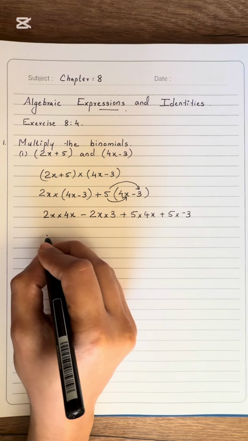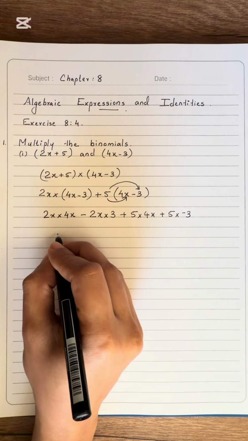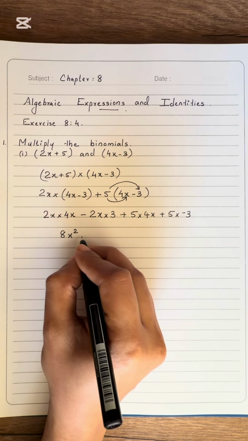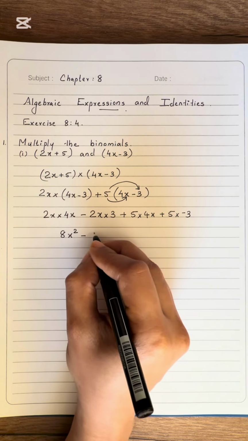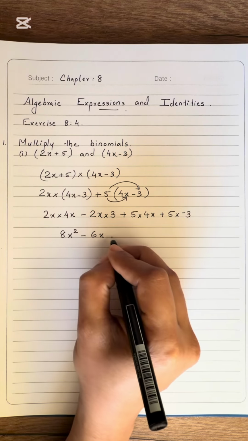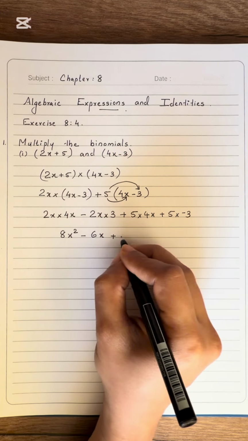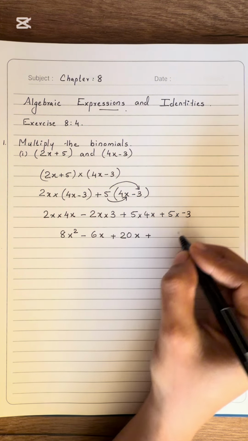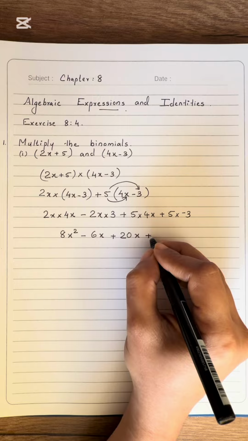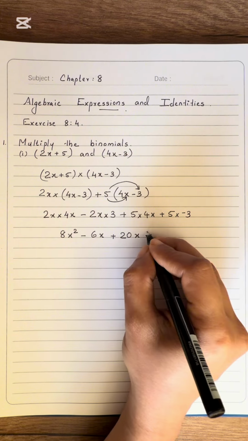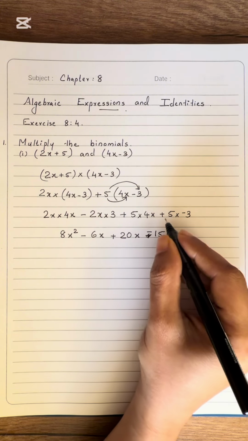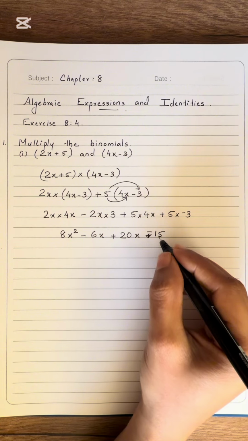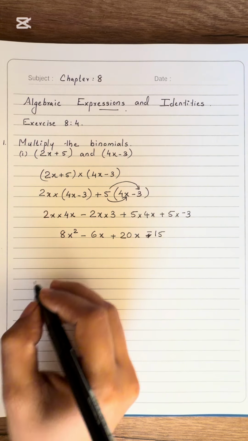The answer will be 2x into 4x is 8x. x and x will become x square, minus 2 into 3 is 6x. We have to give the x here. Next term 5 into 4 is 20. You have to write the x here, plus 5 into minus 3 is minus 15. So either you can remove this sign and give minus sign 15, or you can write here like plus minus 15. Next step you can remove this positive sign and give negative sign.